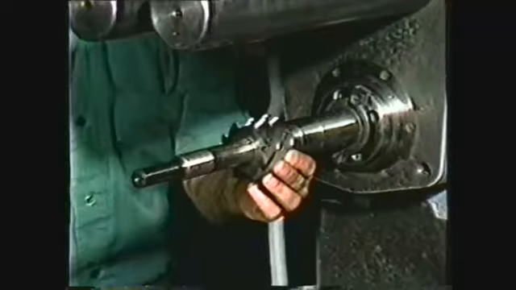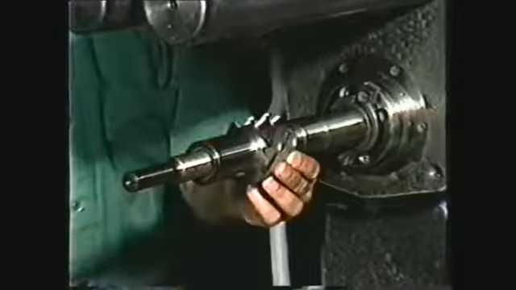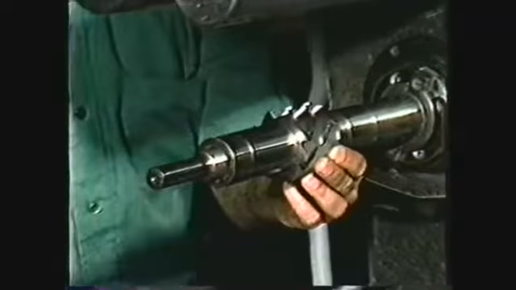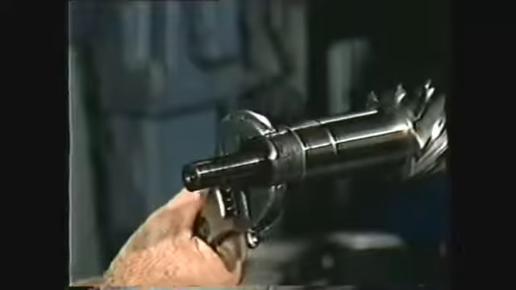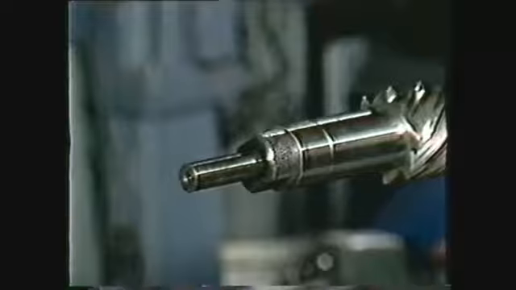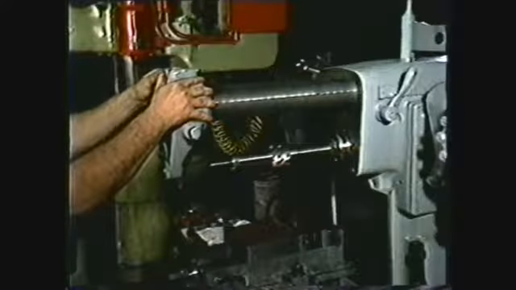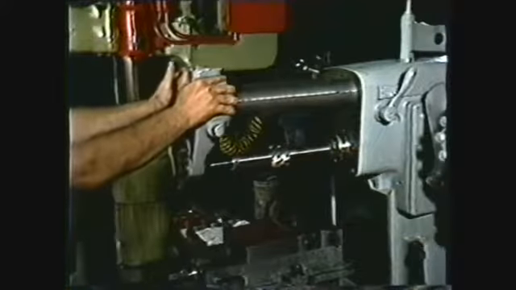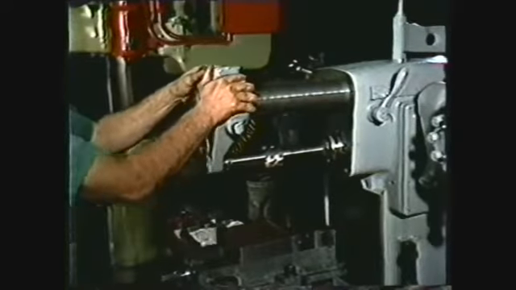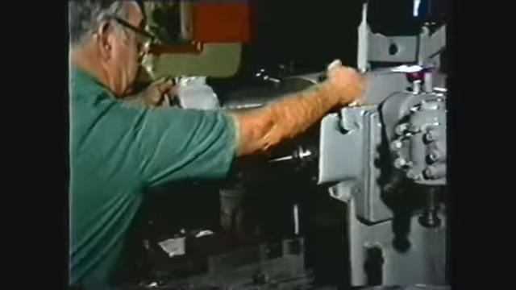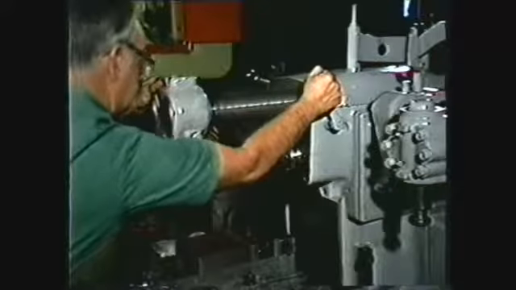Continue adding collars on the arbor until they reach the end of the arbor. Then put on the nut. Tighten the nut so the collars are pulled tightly against the cutter. Place the arbor support on the end of the arbor and position the overarm so that the arbor is seated on the support bearing. Now tighten the overarm locking clamps.